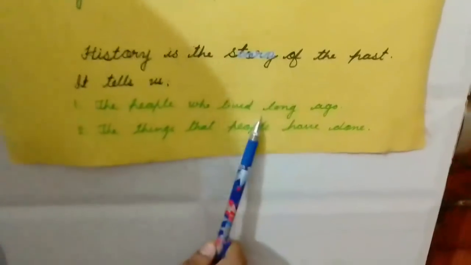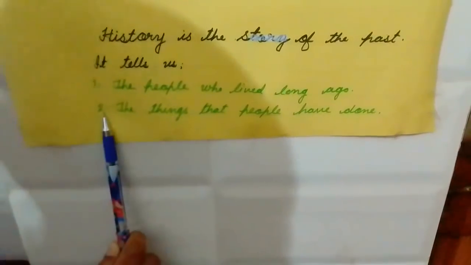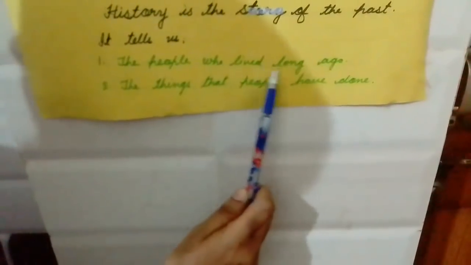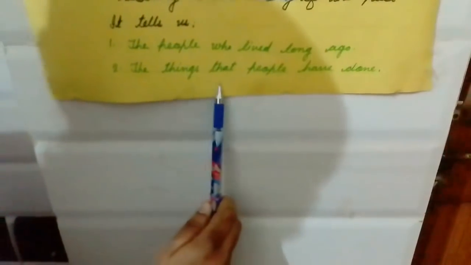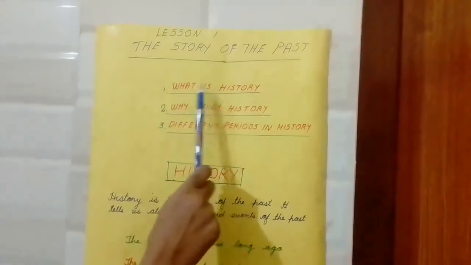This is the answer. History is the story of the past. It tells us the people who lived long ago, and second, the things that people have done. So, history is the story of the past. It tells us, first point, the people who lived long ago, and second, the things that people have done. We finish our first topic, what is history. We have three topics: what is history, why study history, and different periods in history. Tomorrow we will discuss the next topic, why study history.